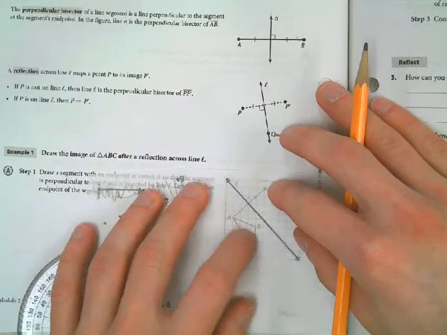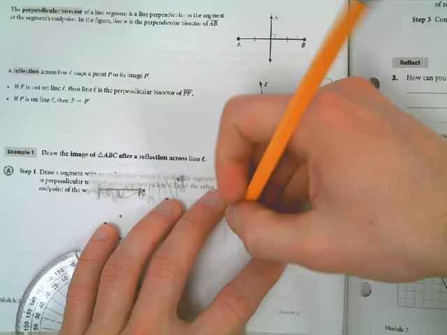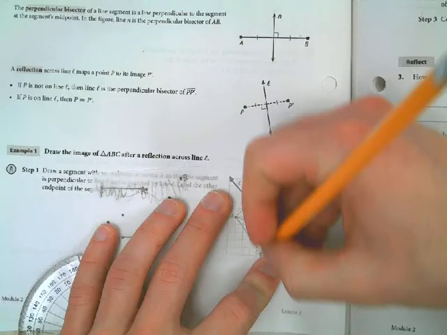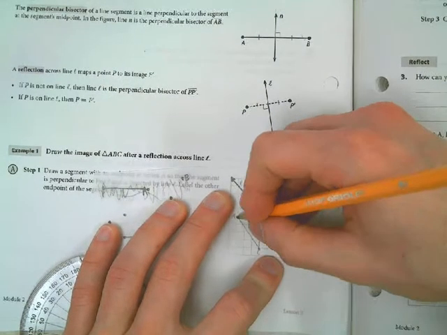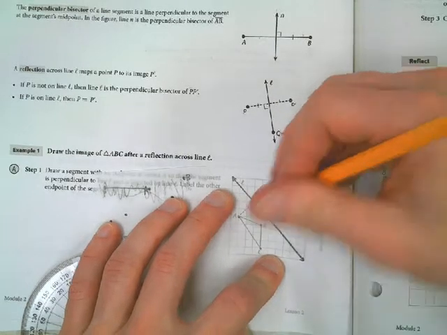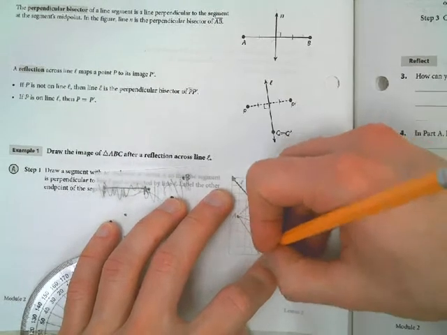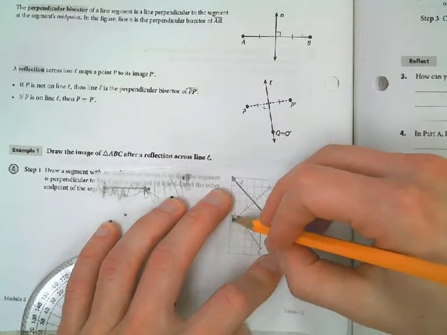We don't draw the square boxes. No, you don't need to draw the square boxes. We just need to copy A, B, and C. So trace A, B, and C and the line. Remember to put the arrows where the arrows are on the line so we can match it up correctly. It's important to do that. So A, B, and C. You can even label A, B, and C if you want to.